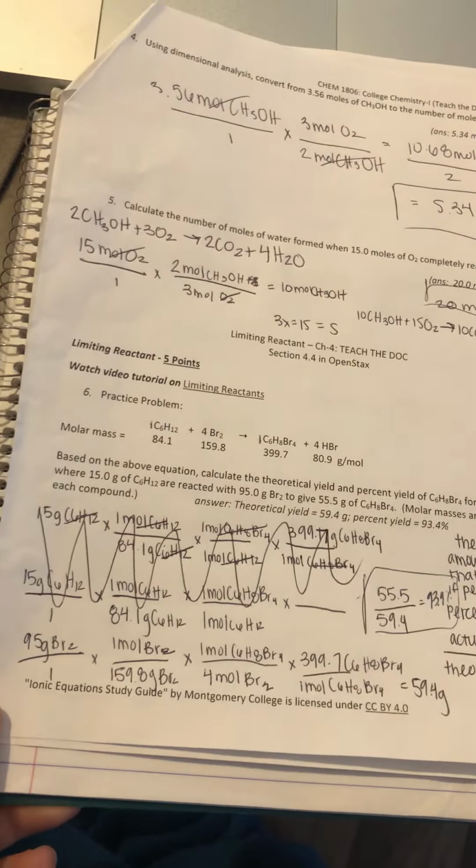And then to get the percent yield, you take the actual yield over the theoretical yield, and we were given the actual yield of that 55.5. So 55.5 over 59.4 times 100 is 93.4%.